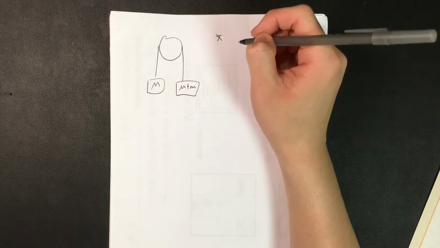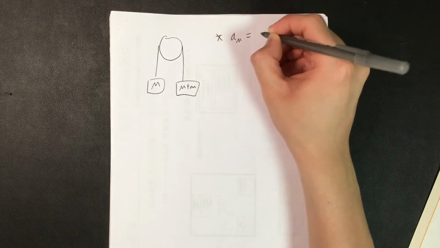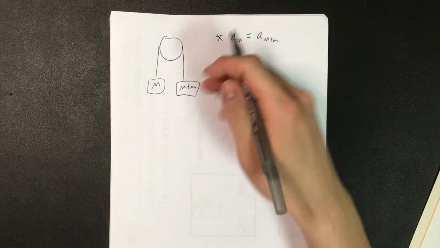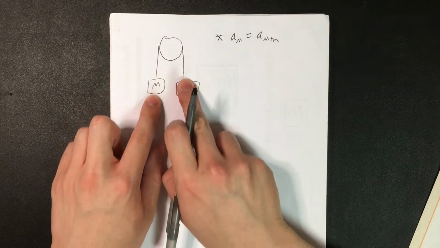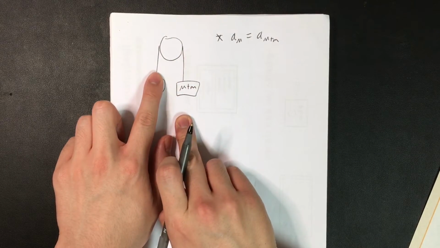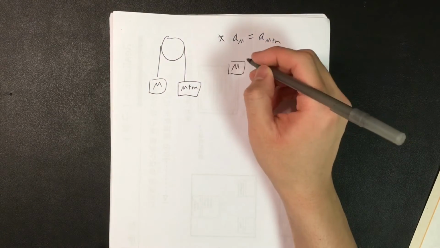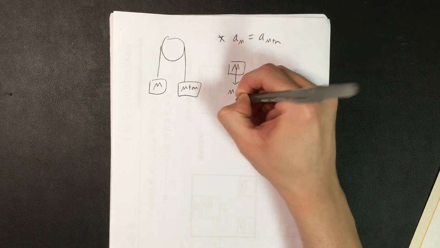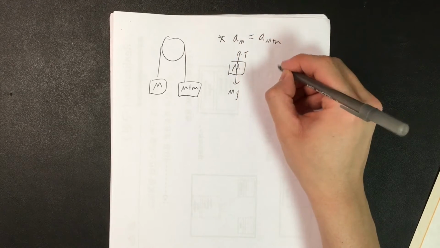One thing to note in a pulley system is that the acceleration of mass big M is going to be the same as the acceleration of the mass big M plus m, because these two masses travel together on a string, which means the distance traveled by these two masses is going to be the same, and therefore the accelerations of those two masses are going to be the same. Drawing the force diagram of the two objects, for big M there is going to be weight big Mg applying downward, and there is going to be force of tension applying upward.